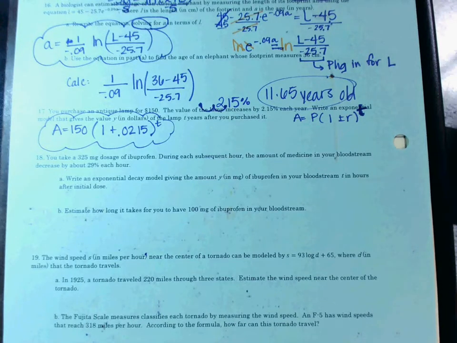Next one you should be able to do, go ahead and write the equation first. Okay, read through it. You're following the same model.